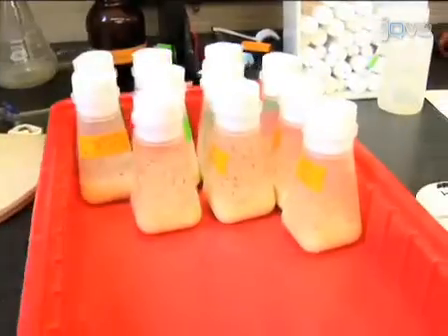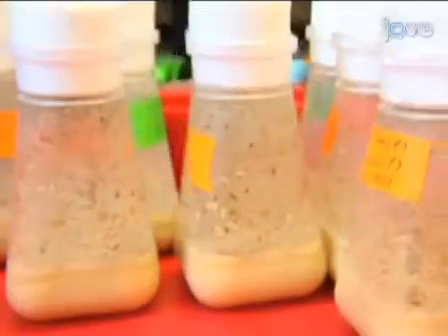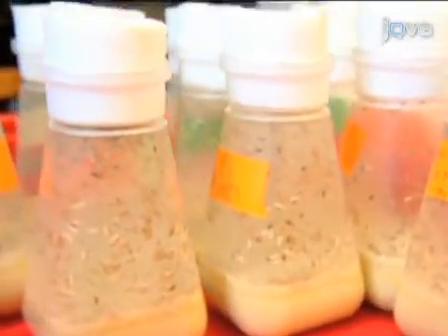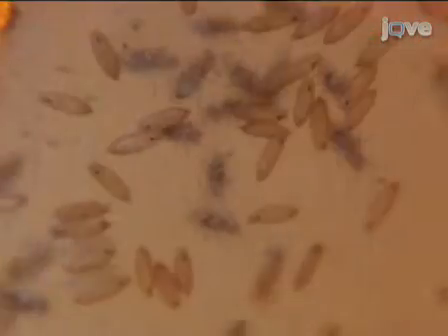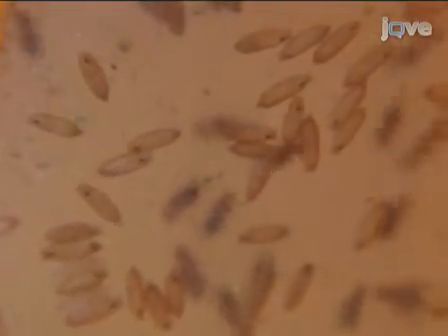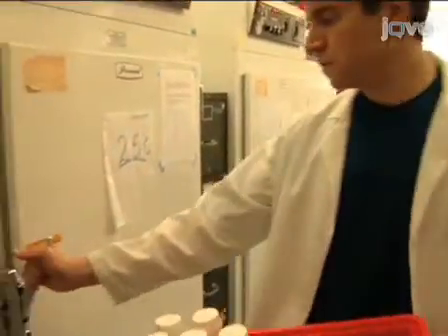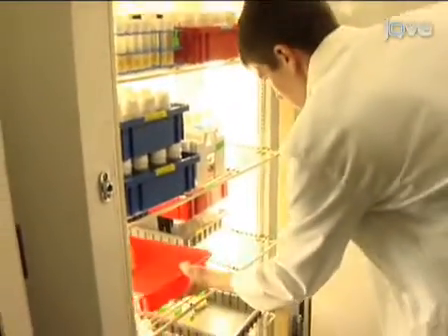To get started with the experiment, grow flies in bottles containing yeast-free standard media. This protocol requires a large number of flies, so crosses need to be set up accordingly. Flies should be grown in a 12-hour light-dark cycle at 25 degrees Celsius.